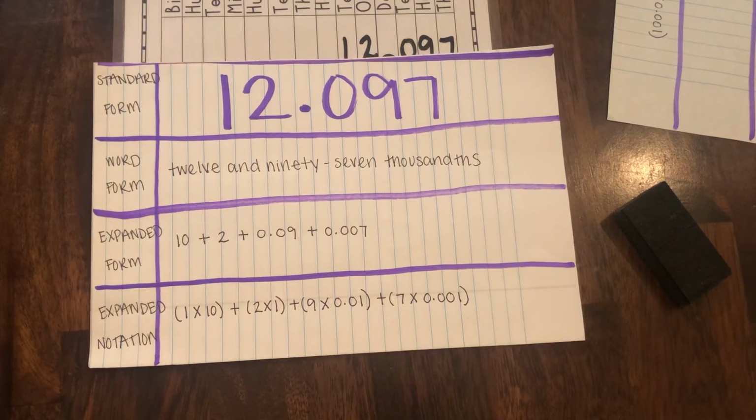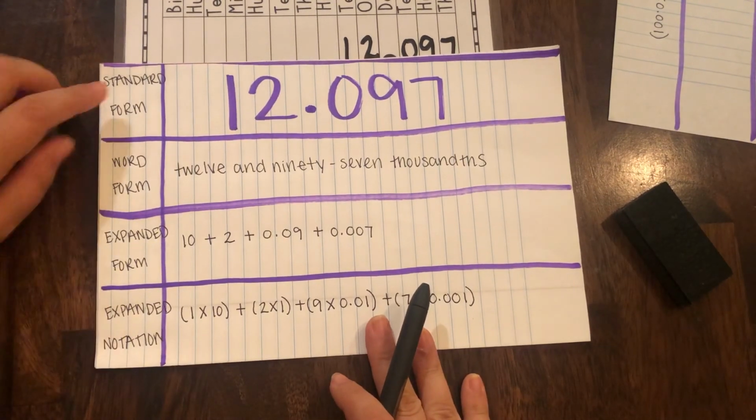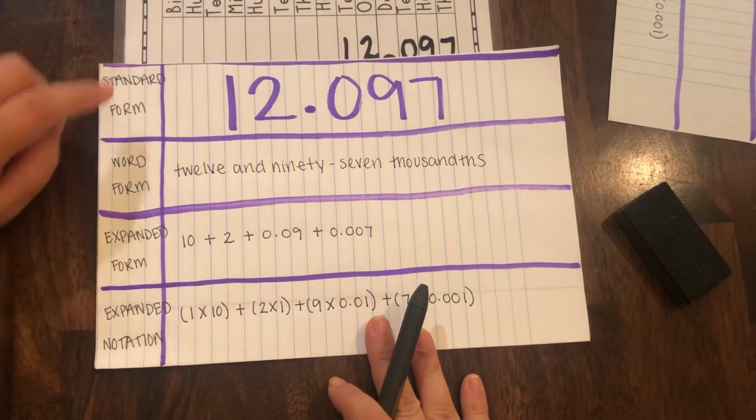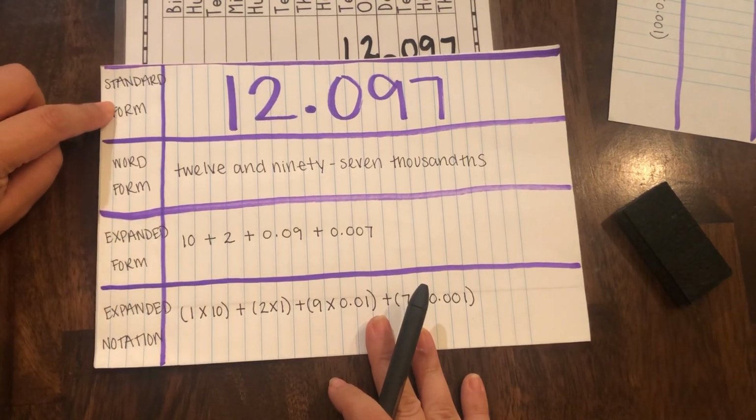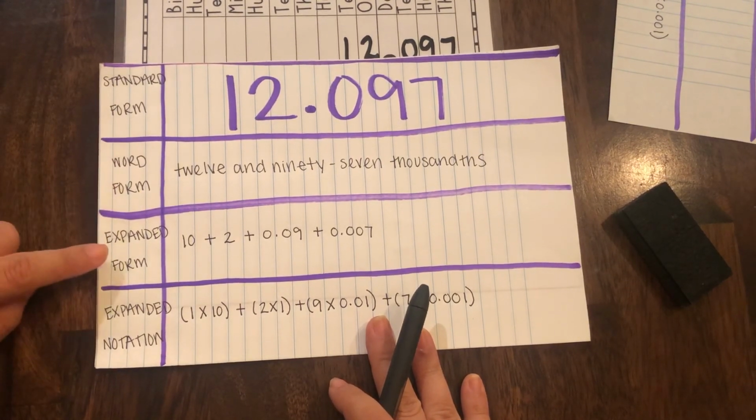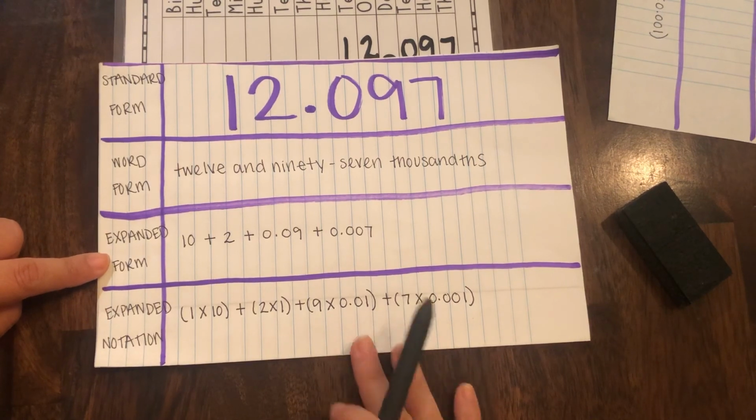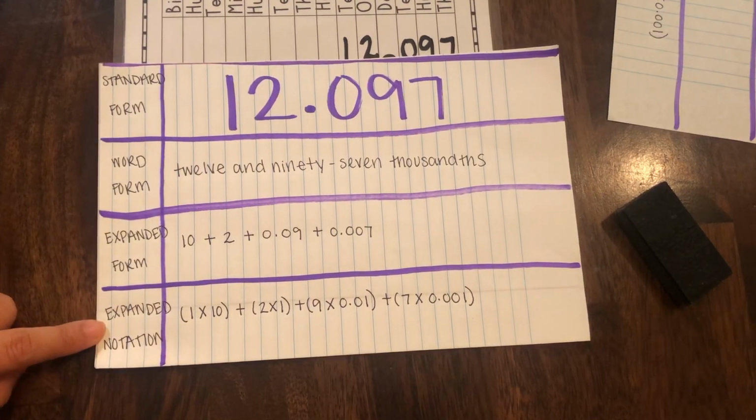Okay, so now we have our 4 representations: standard form, word form, expanded form, and expanded notation.